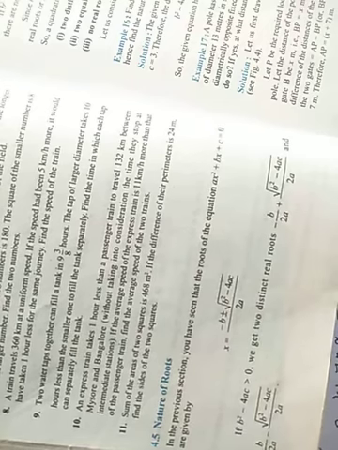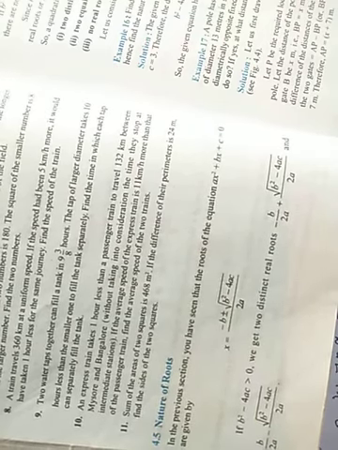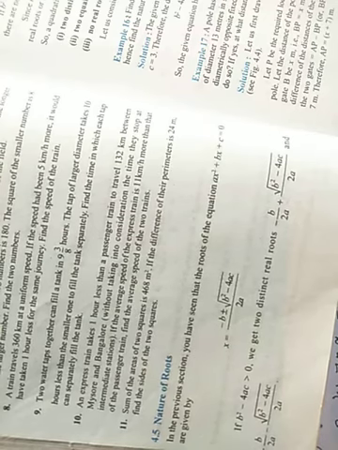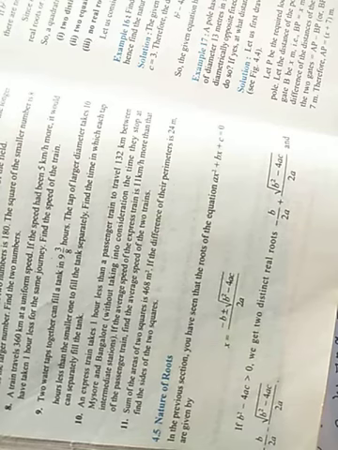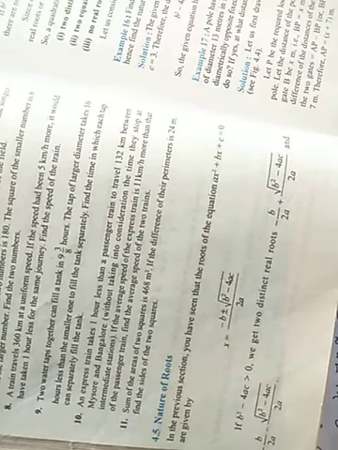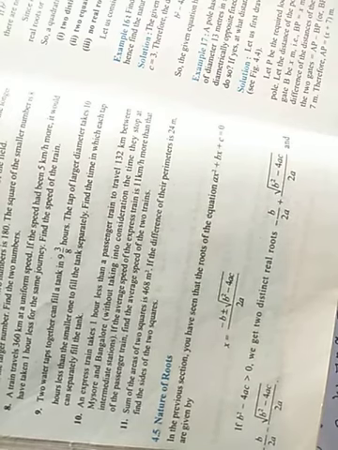So students, let the speed of the passenger train be x km per hour, we can consider, and the speed of the express train then will be x plus 11 km per hour. Okay, distance we have given. We can find the difference of time in both the cases, and the difference is given equal to 1 hour, right? So we can solve it very easily.